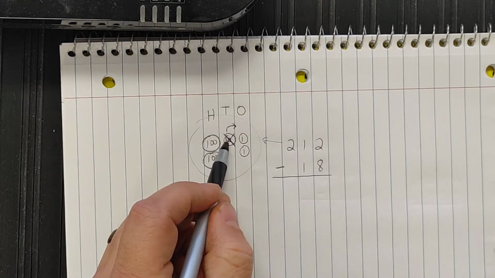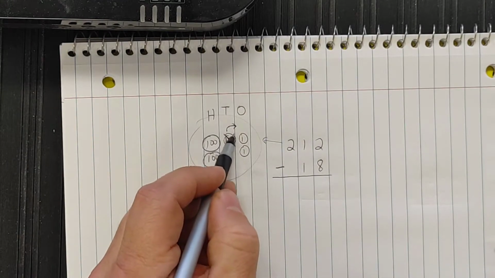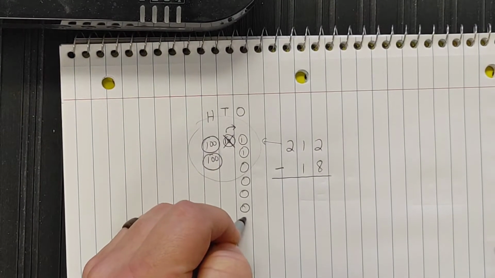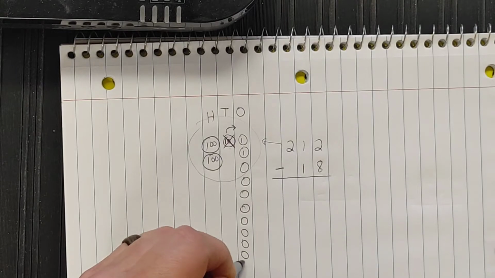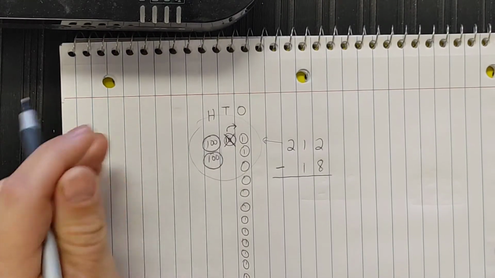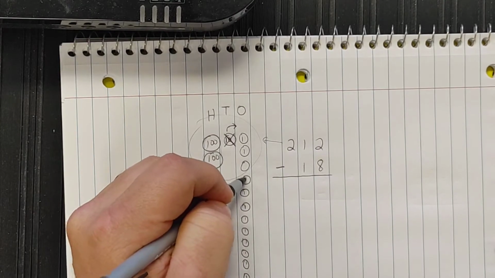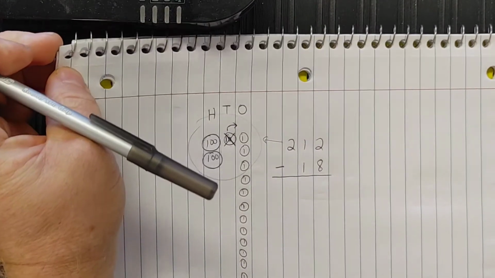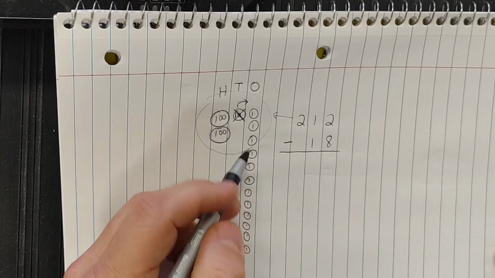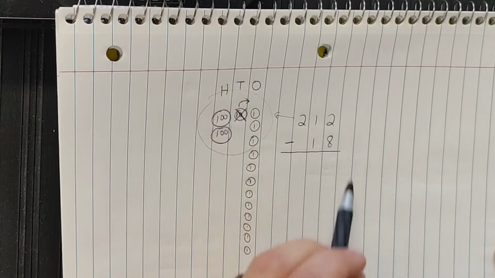So now I'm going to take this 10 and say, well, now I have 10 ones over here. So there's 1, 2, 3, 4, 5, 6, 7, 8, 9, 10. There's 10 ones. Let me bring that up just a little bit so you can see it a little better. All right, so there's 10 ones included with the 2 ones that were already there.